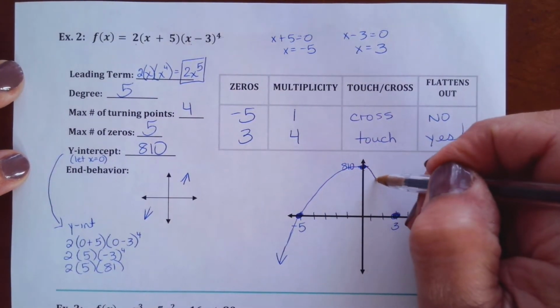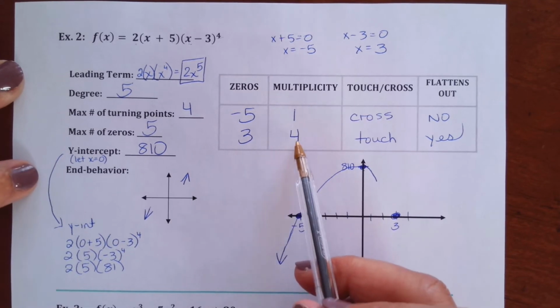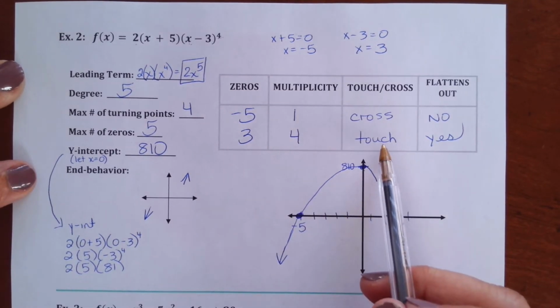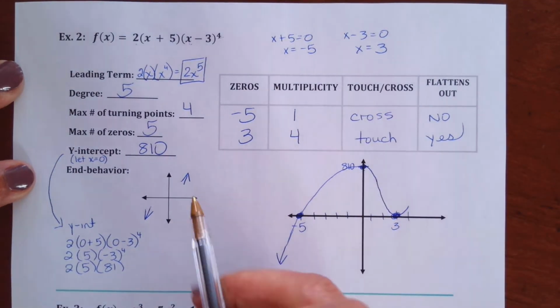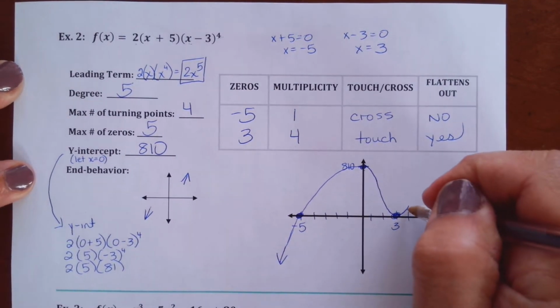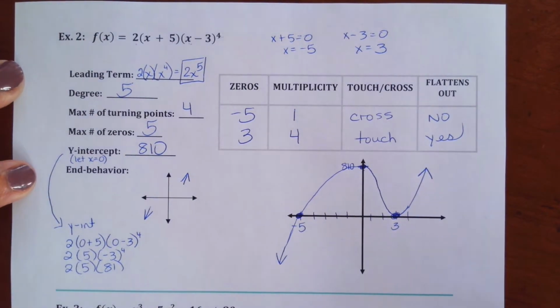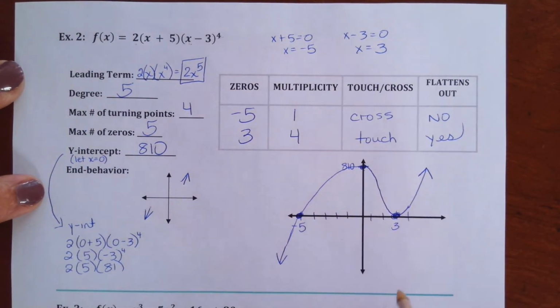Now, what's going to happen at 3? It has a multiplicity of 4, which means it's going to touch and turn around. And remember what the right side has to be doing. It has to be going up. Okay. Now again, that is not to scale, so that's not exactly what it would look like.